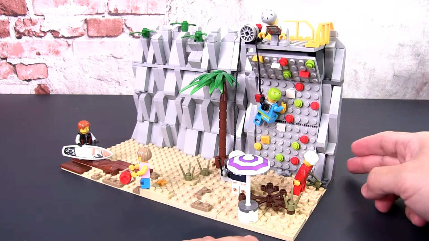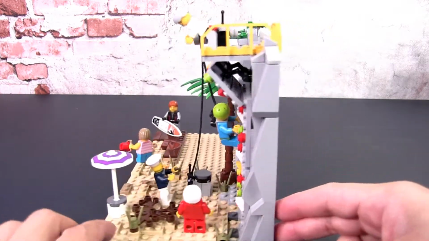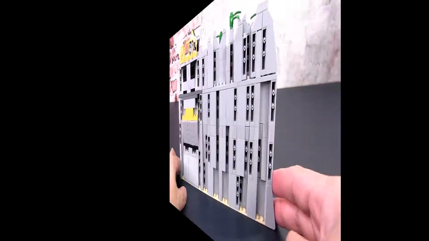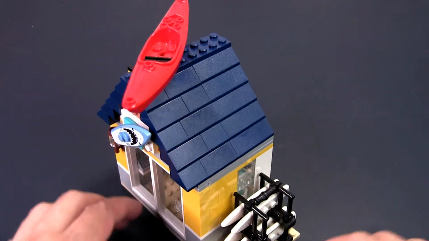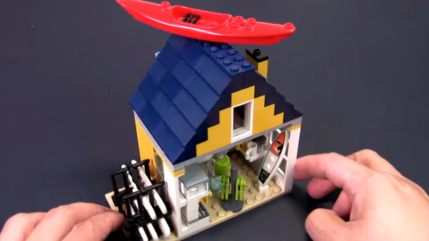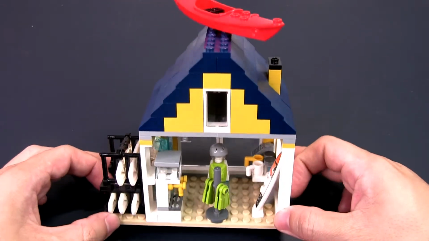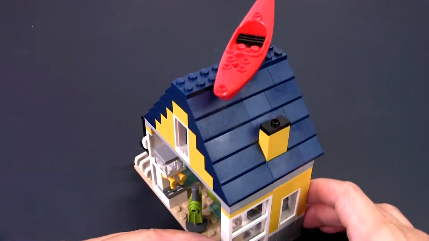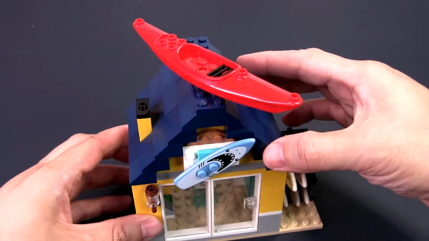You need different sizes of the regular sloped brick and the inverted brick to create this non-uniform texture. Here's a closer look at my modified beach hut with a surfboard rack on its side. I didn't create a back because I thought it would be pretty cool to have the natural rock cliff as the back wall of this beach hut.